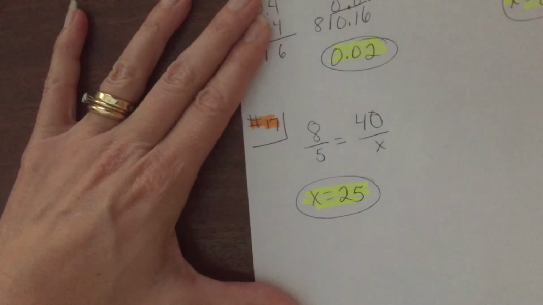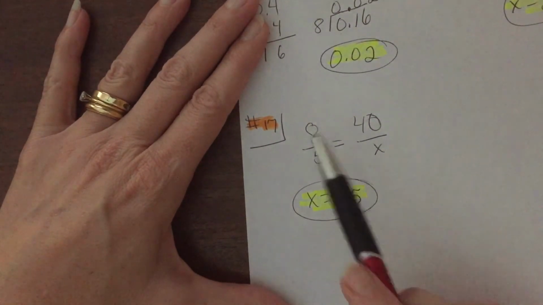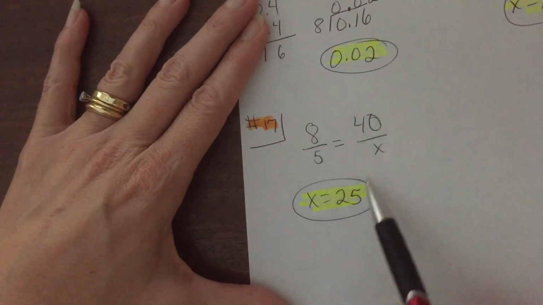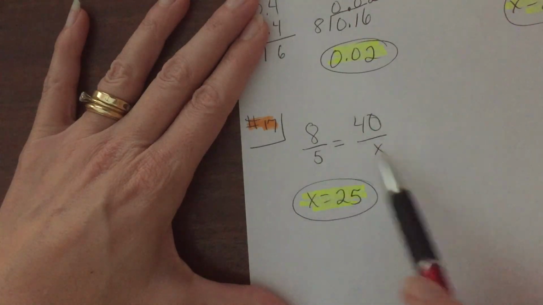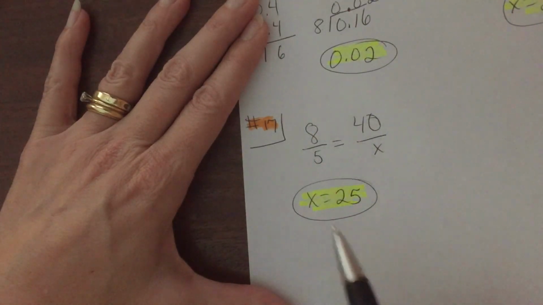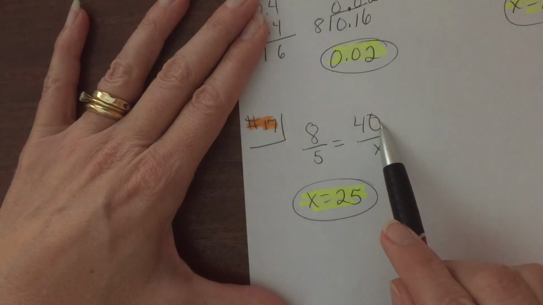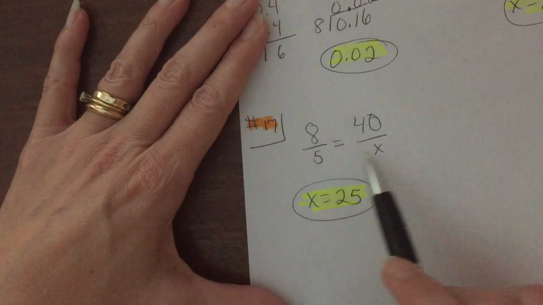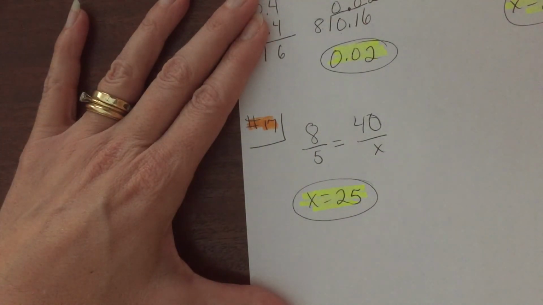Last one, number 17. This is one of our proportions. 8 is to 5 as 40 is to some number. Now you could solve it using your cross products, okay? Or you might have seen that to get from 8 to 40, I multiply times 5. So 5 times 5, x equals 25.